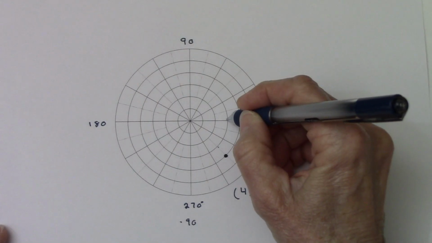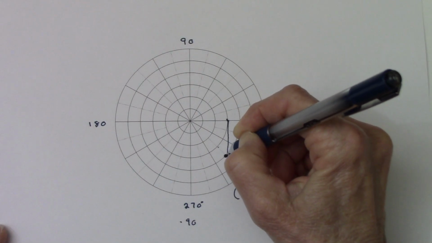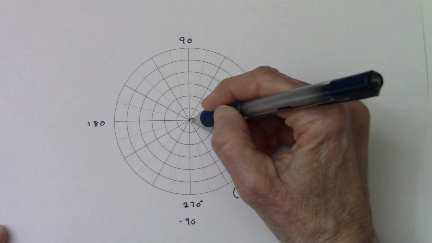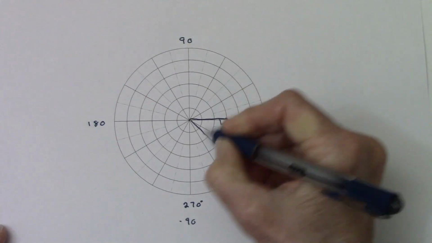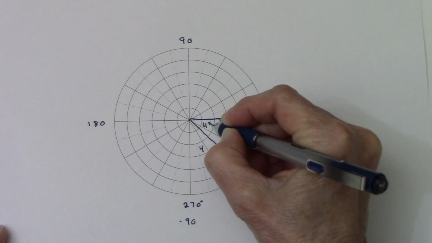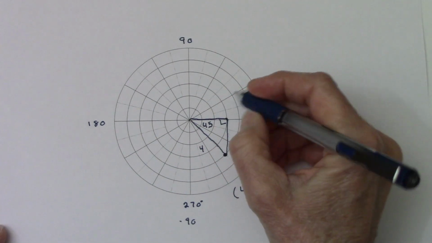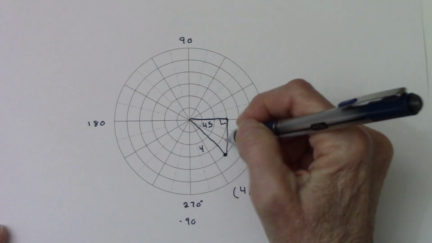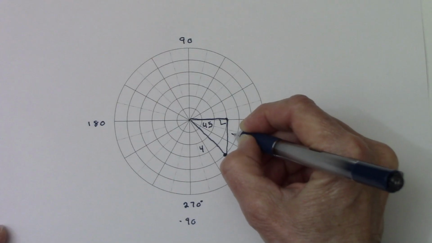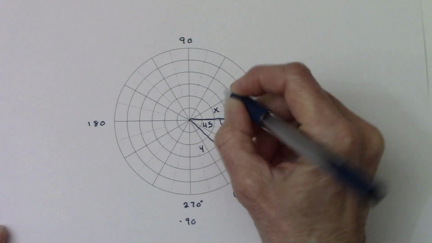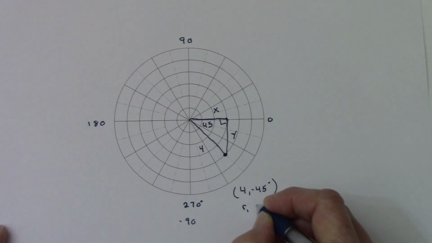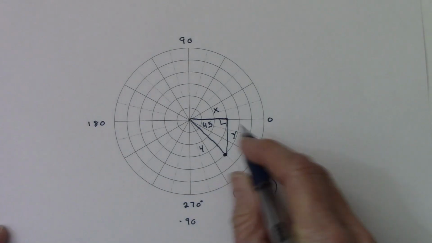When I draw my perpendicular, I'm going to get this point right here. I'm going to get my triangle, and here is r, which is 4, and this is 45 degrees. When I work with it, I'm actually going to work with the angle positive, but I'll know that this has to be a negative value. So this is my y, and this is my x. This is r, and this is theta. So I have everything labeled.